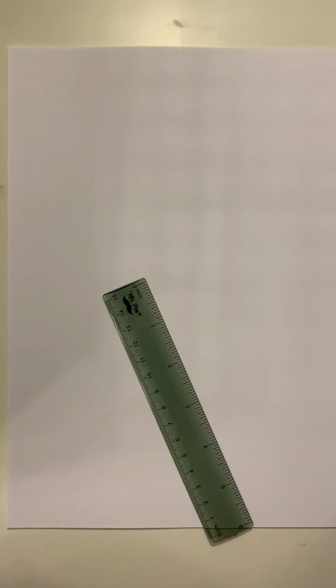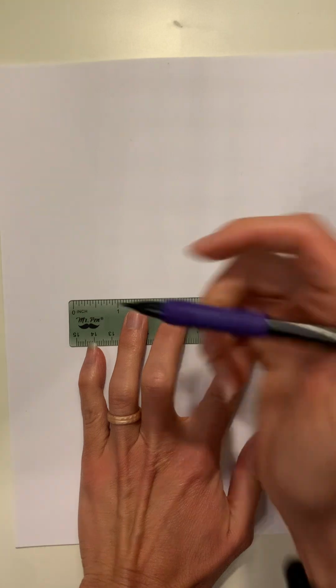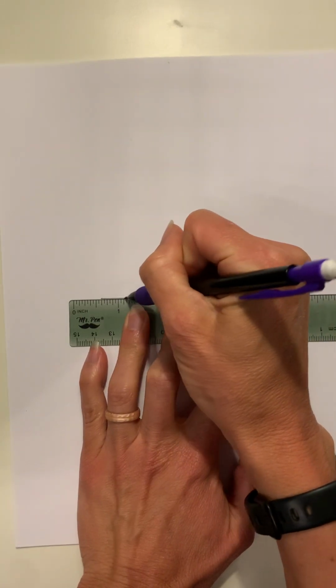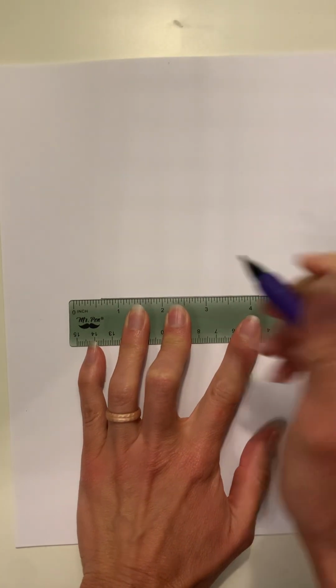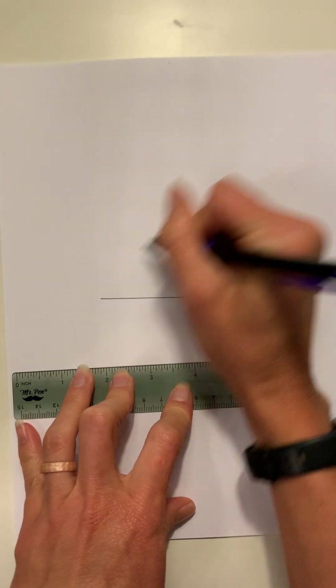Today, when we do constructions, we're going to learn how to create certain angles. So the first one we're going to start with is a 60-degree angle. How am I going to know how to do a 60-degree angle? Okay, I'm going to start with a base. Start with a ray and then build off of that one. From there I want to make this angle here 60 degrees.